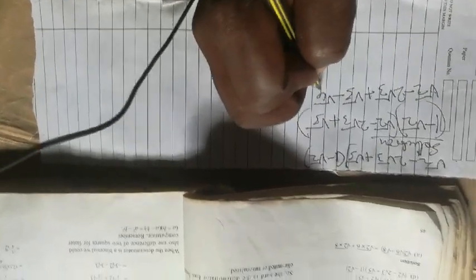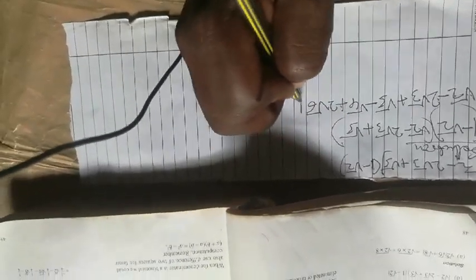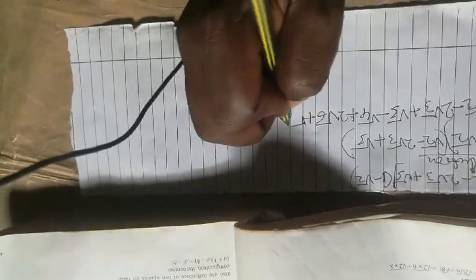This will give us root 2 minus 2 root 3 plus root 5, minus root 4, plus 2 root 6, plus root 10. I think you will understand me here.